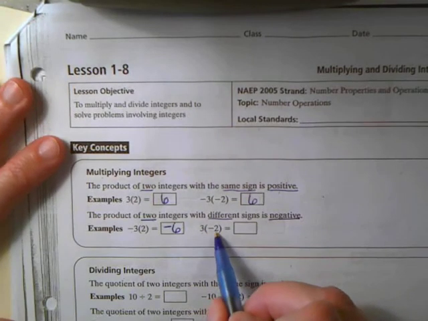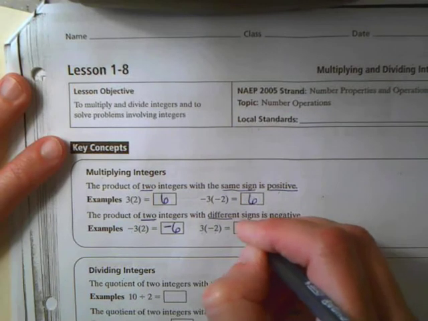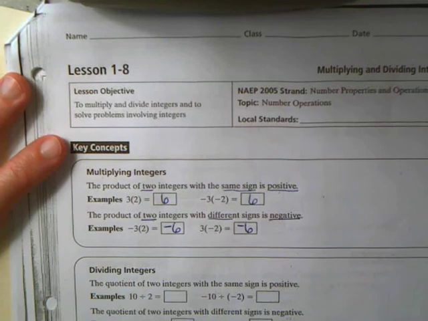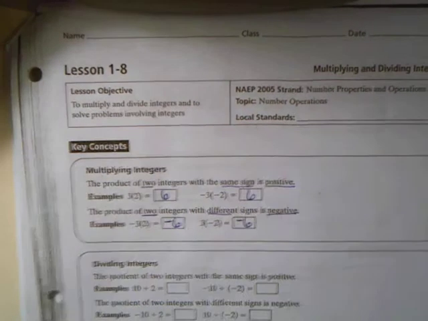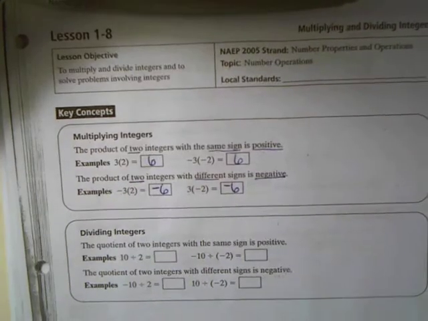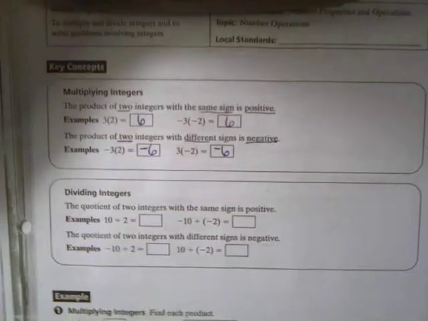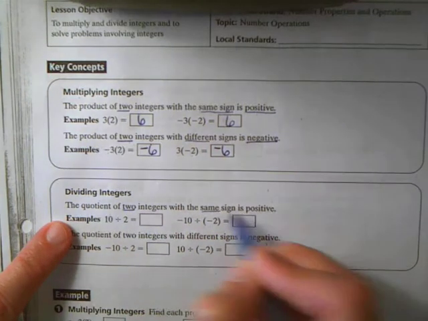Again, 3 times -2, very similar. 3 times 2 is 6. My answer is negative because I have different signs here, one positive and one negative. And that's it. That's really pretty much as complicated as it gets, just knowing about how the signs affect each other. Dividing integers. The quotient of two integers with the same sign is positive.